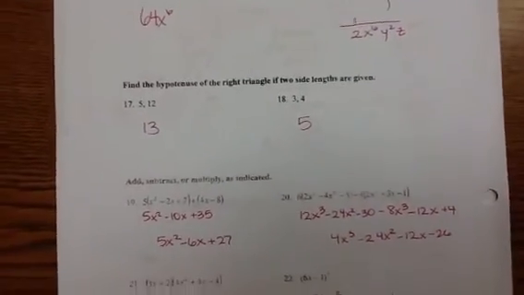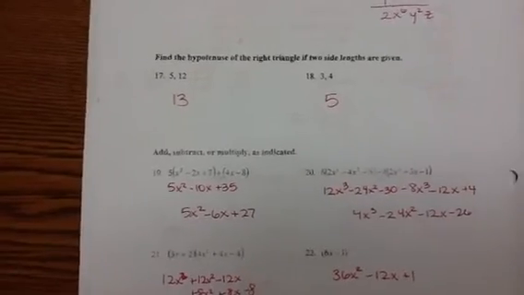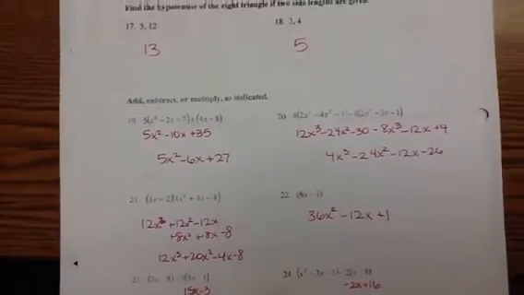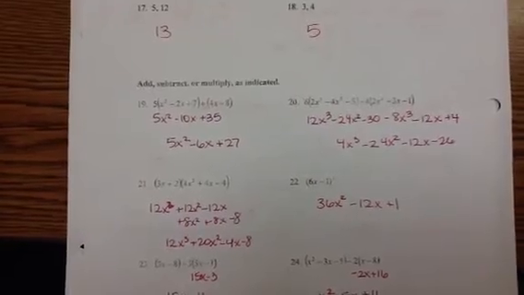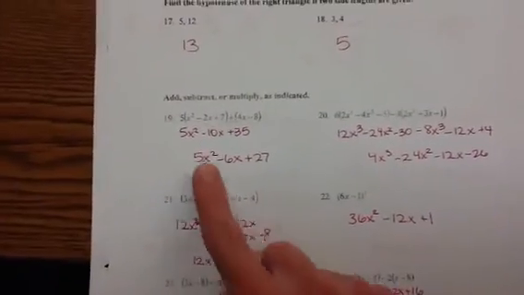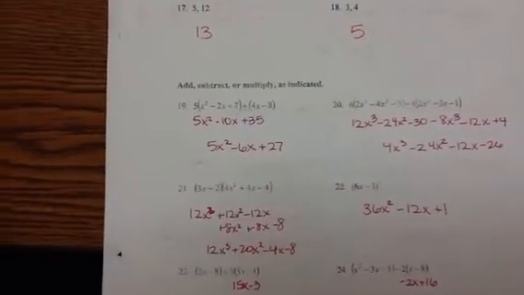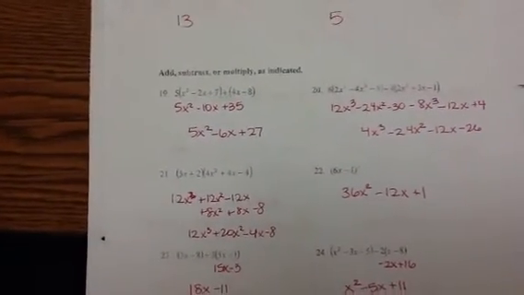For 17, I use Pythagorean theorem and get 13. And 18, I get 5. 19, I distribute that 5 first, and that's what you see right here. And then I add like terms, and I get 5x squared minus 6x plus 27.